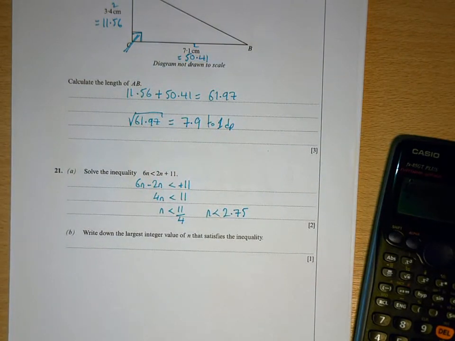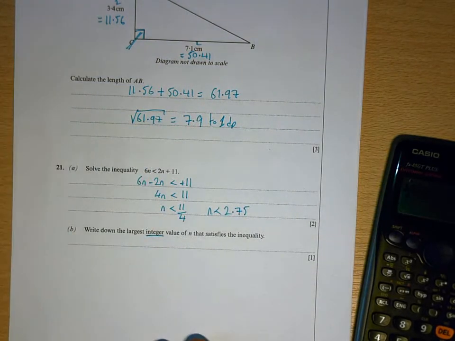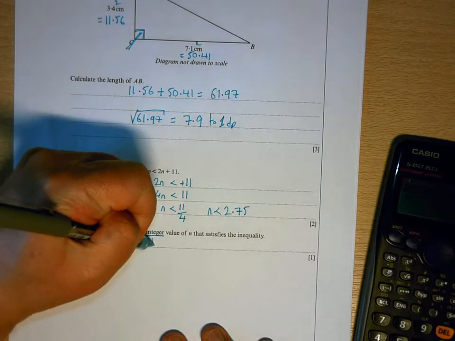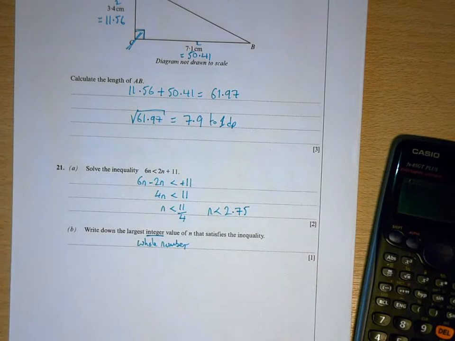Part B, write down the largest integer. Now, integer means whole number. Write down the largest whole number value of n that satisfies this inequality. So n has to be smaller than 2.75 and be a whole number.